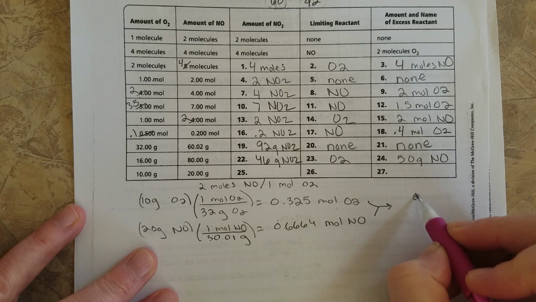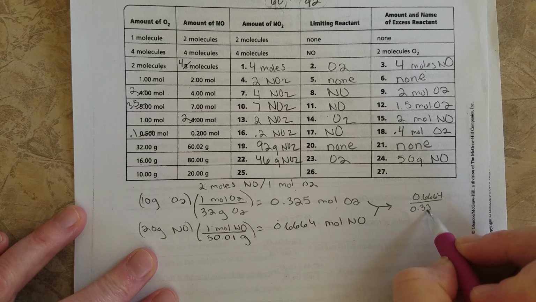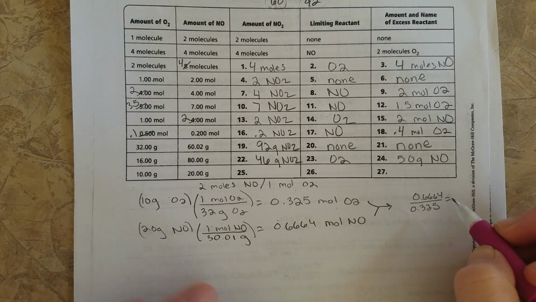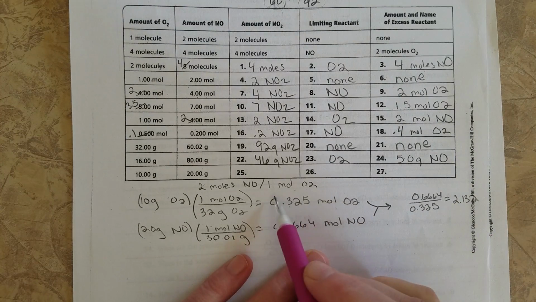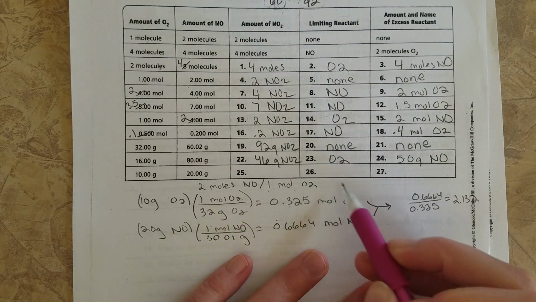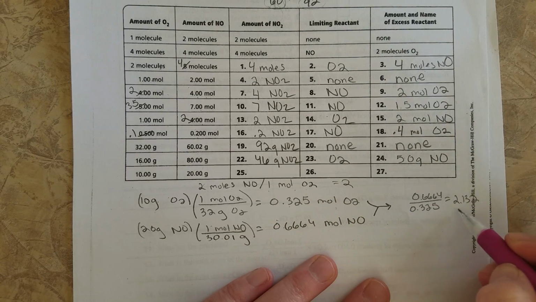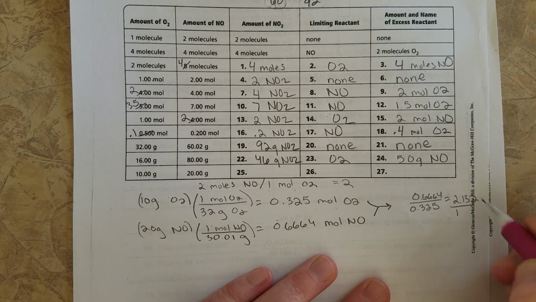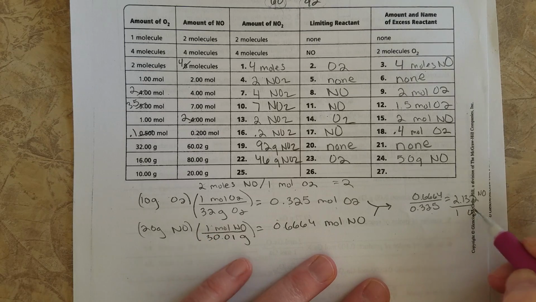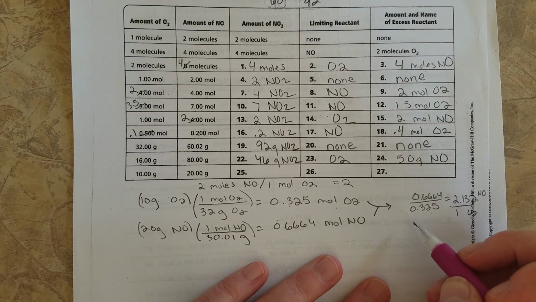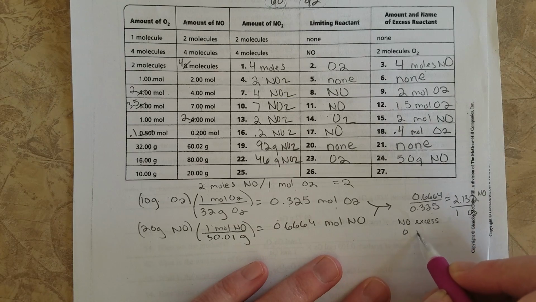Now, we're going to compare these ratios because we know up here we have a 2-to-1 ratio. So if we take 0.6664 and we divide by 0.3125, we find that our ratio comes out to be 2.132. Since it's larger than our 2 ratio, because our ratio is 2 moles of NO for every 1 mole of oxygen, that means that our NO is our excess and our O2 is limiting.